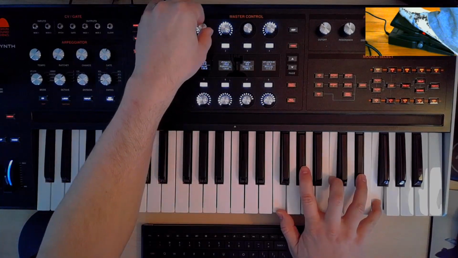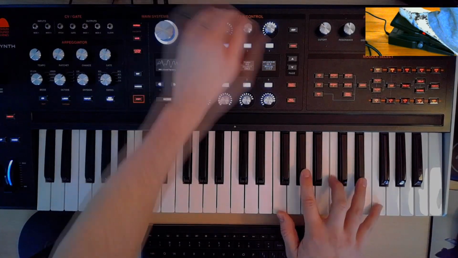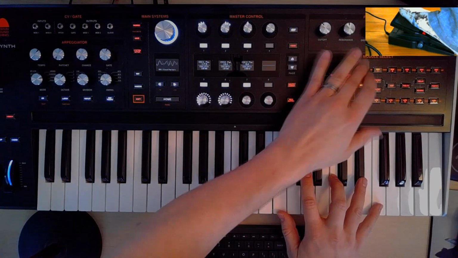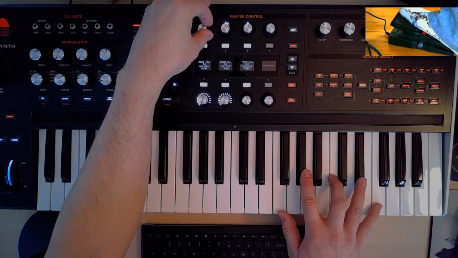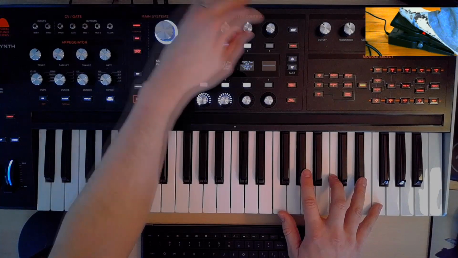Stereo control. They'll naturally pan, I think. Yeah, sure enough. So if you want a dead center, you're going to have to actually go in here and turn that pretty to 0 each.